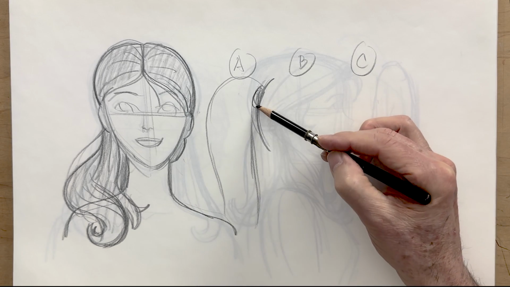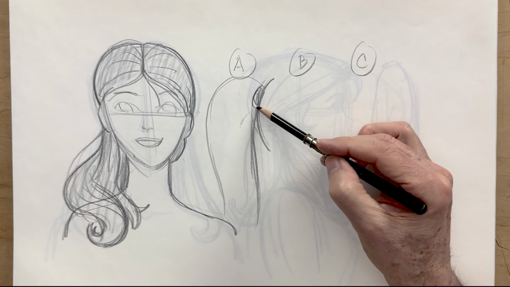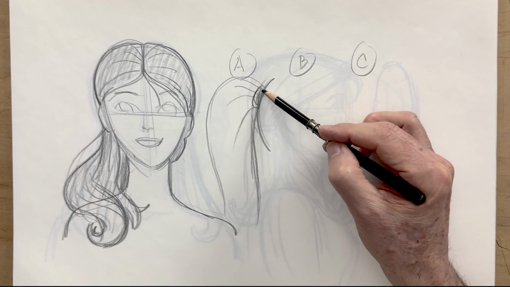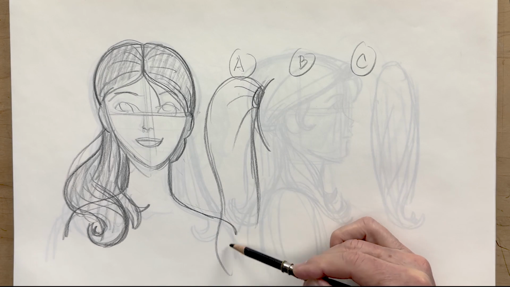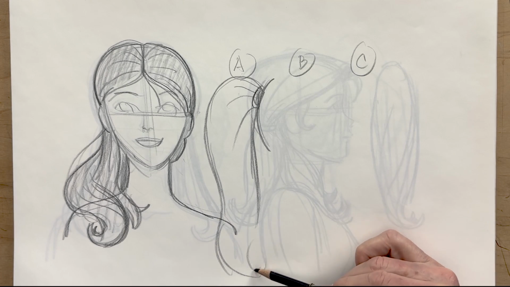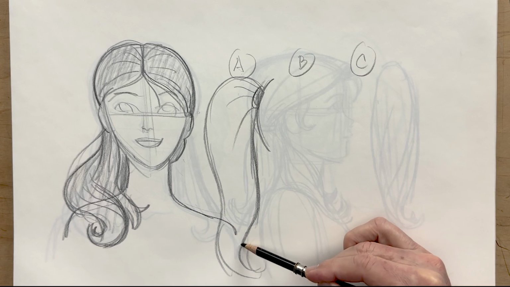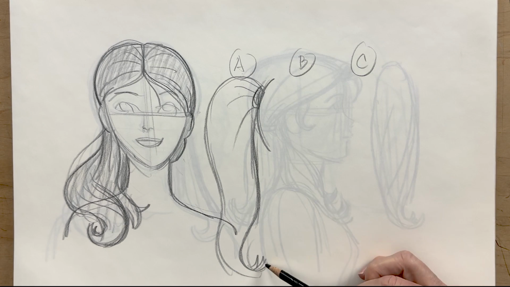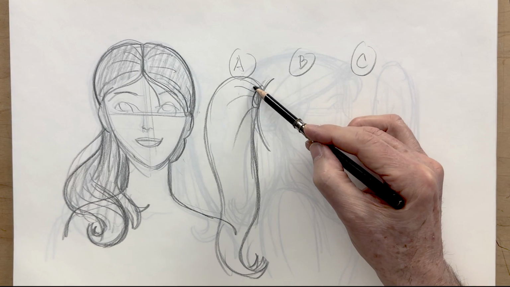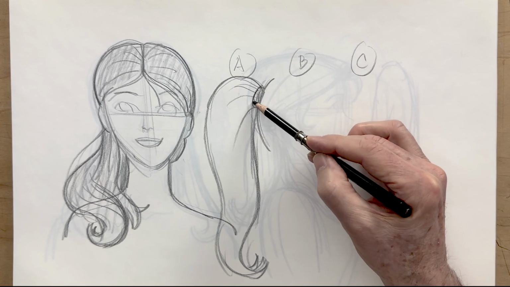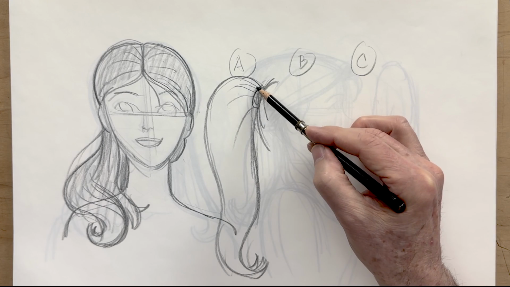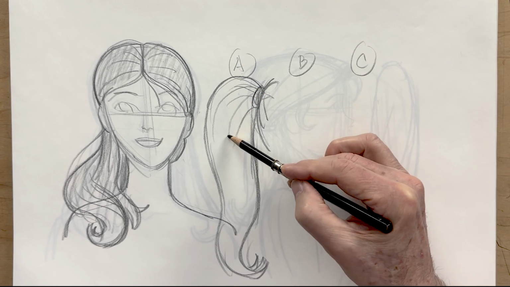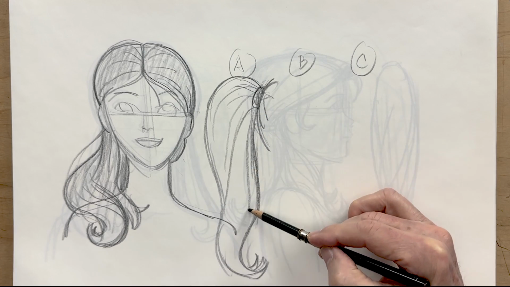Here's the back of the head, here's the basic shape of the hair, and we will twist it around. And let it spring up at the end. Radiating from where it's attached, you can start to create your patterns of hair and how it's flowing.